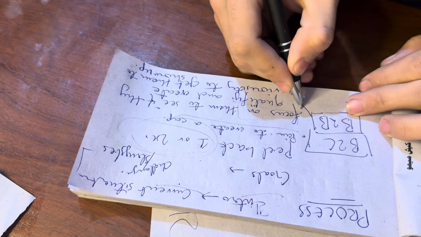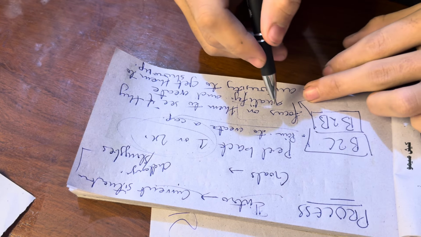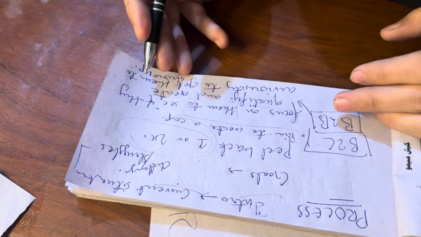So B2B, we have to just give them a reason and curiosity to make them show up and focus on them to see if they are qualified, basically.